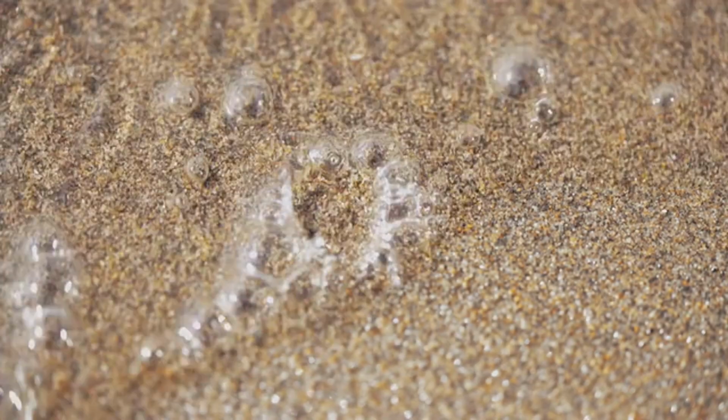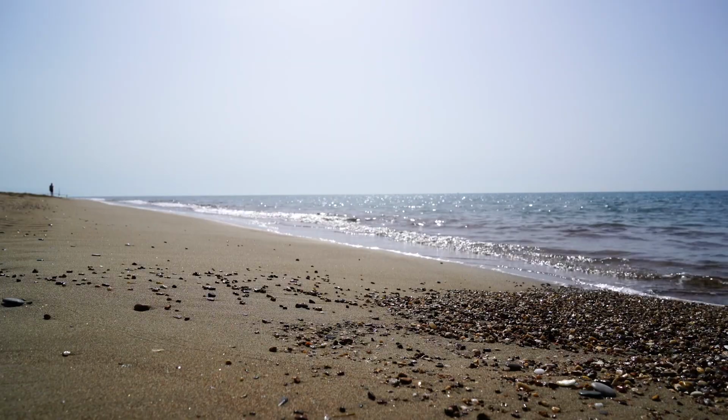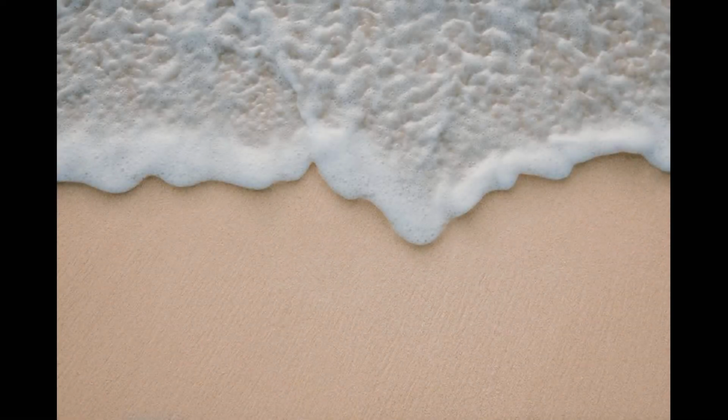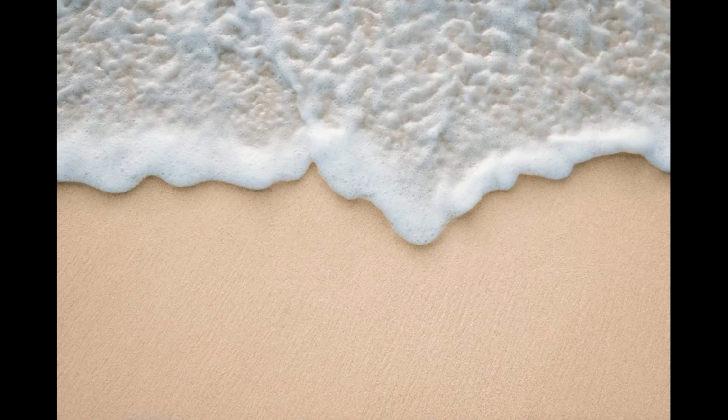Sand isn't just a backdrop. It's one of the toughest materials to simulate realistically in games. Unlike liquids, sand behaves like tiny particles with friction and gravity, making it clump, settle, or even erode over time. But developers can't just model every grain, that would crash any game.